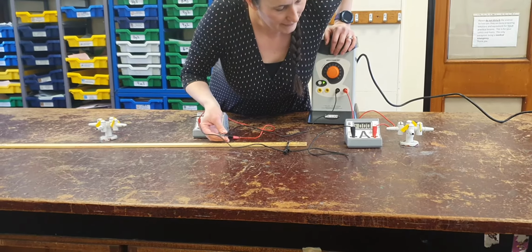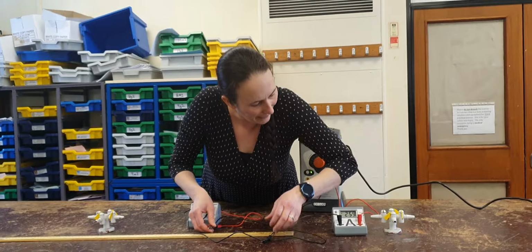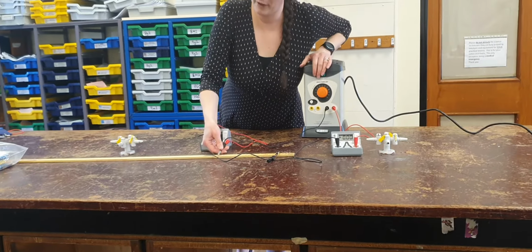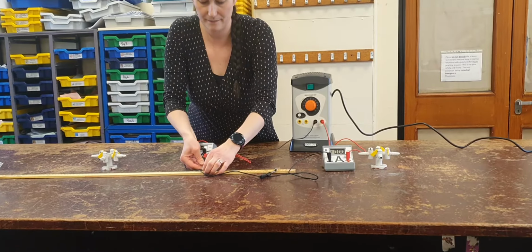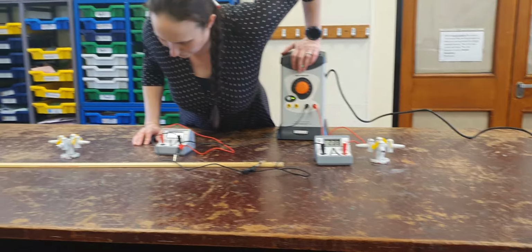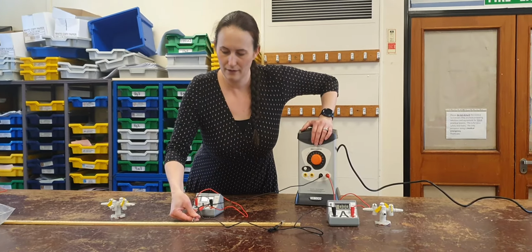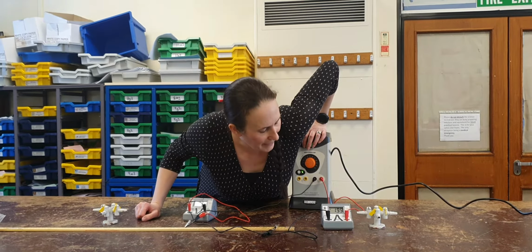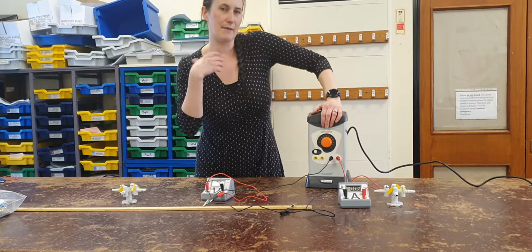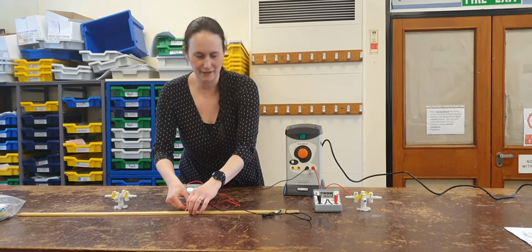Our ammeter, hang on, this is not happy. Okay, our ammeter is now reading 2.63 and our voltmeter is reading 2.49. We're going to move on now to 25 centimetres. Our ammeter is reading 2.33 and our voltmeter is reading 2.58. At 30 centimetres, our ammeter is reading 1.97 and our voltmeter is reading 2.64. Have a think about these values as we go along, and we'll do a final one, because it won't stretch any further, of 35 centimetres.